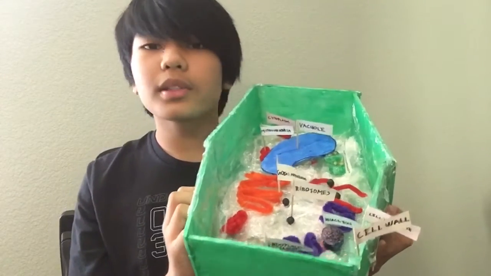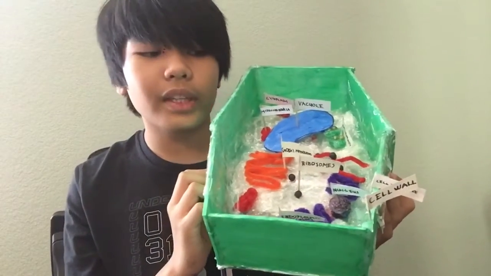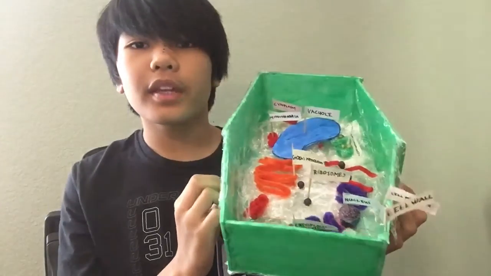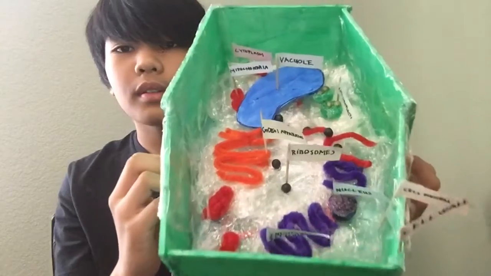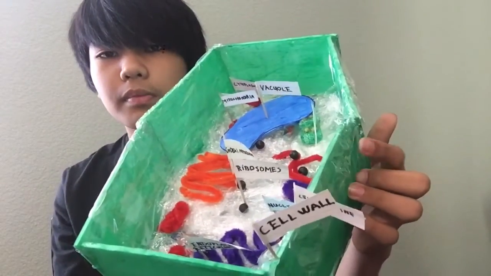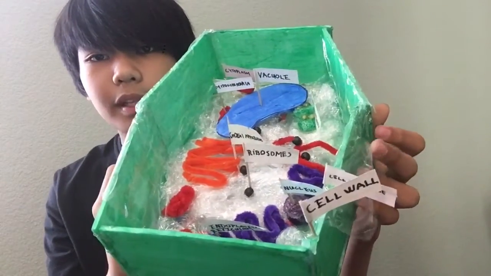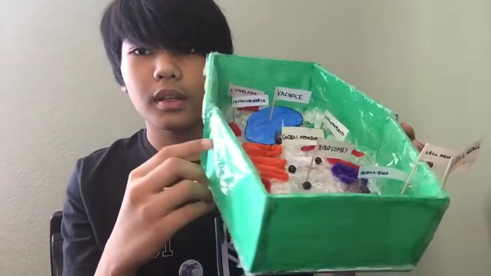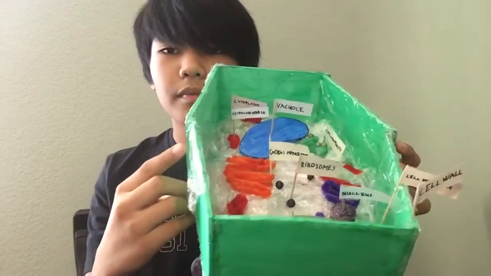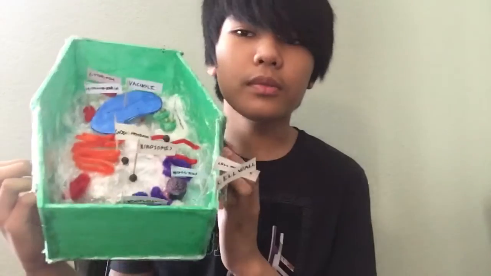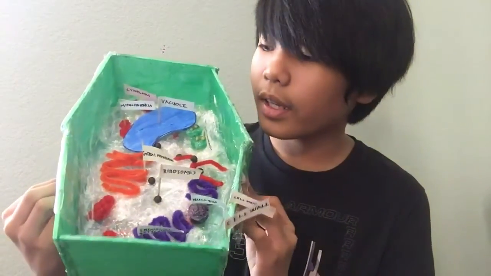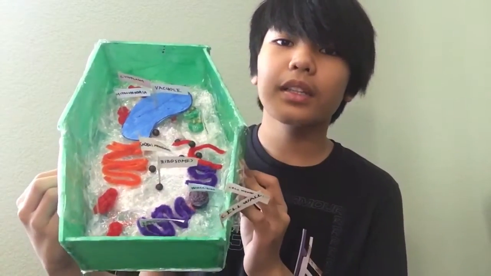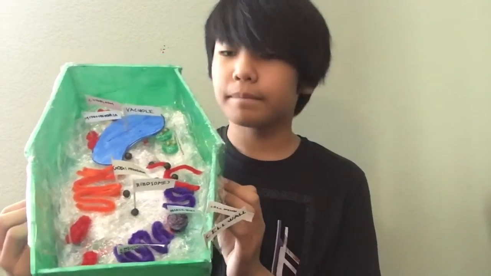Now, bigger particles like glucose can still enter the cell, but take a different way through protein channels in the cell membrane. So it's represented by this plastic wrap here and here. You can think of a water balloon, how it encases the water, just like how the cell membrane encases the contents of the cell.